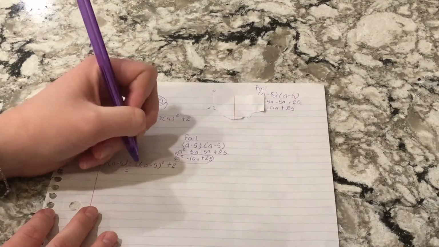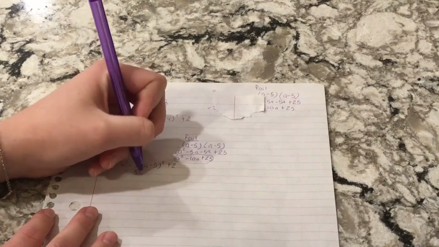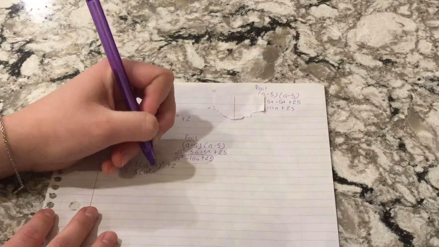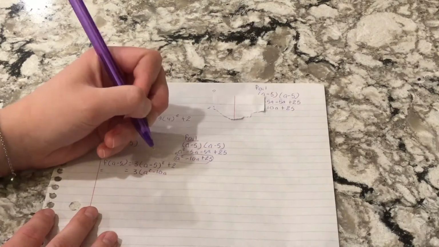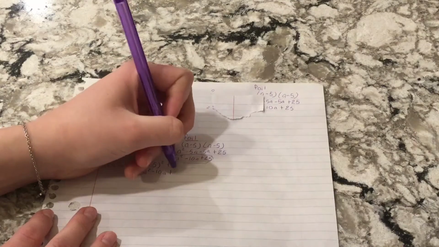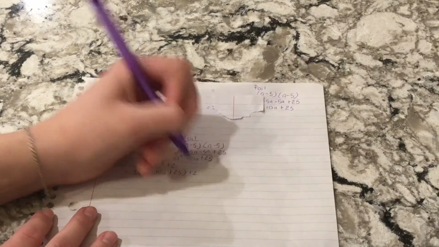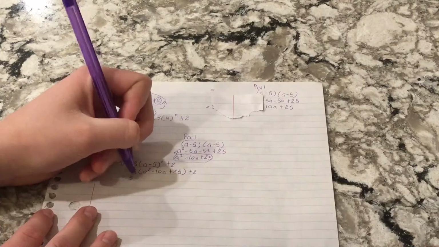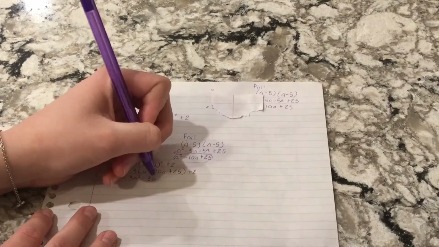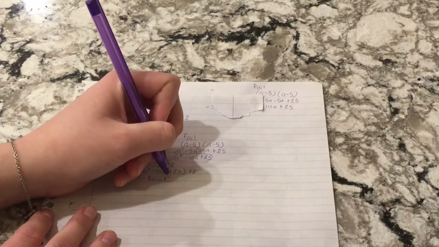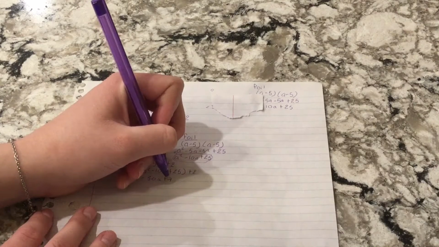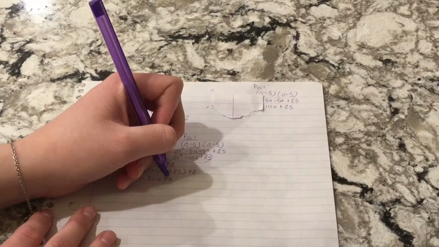And now that it is foiled, we know it's a squared minus 10a plus 25, and we can just plug that into the brackets. And that gets rid of the squared. And from here, we just continue to solve it by multiplying the 3 into the brackets, and then we collect like terms.